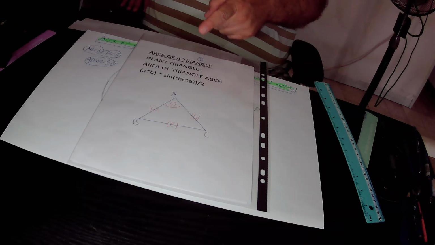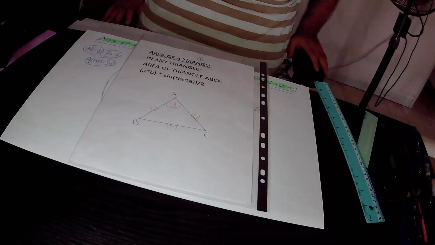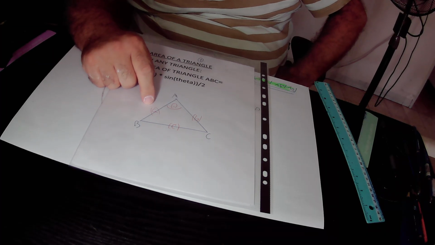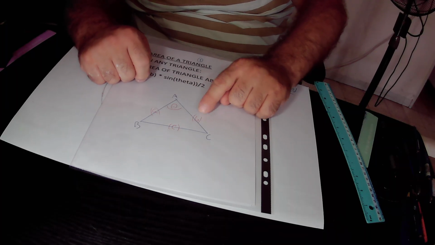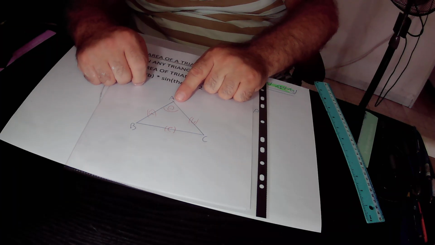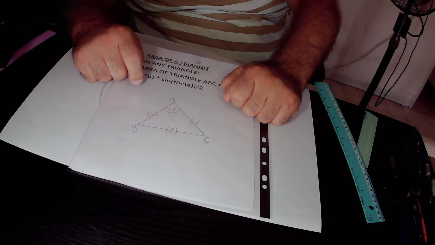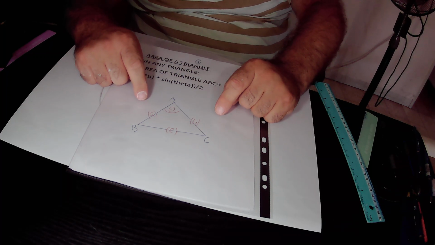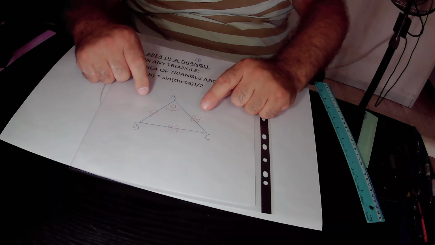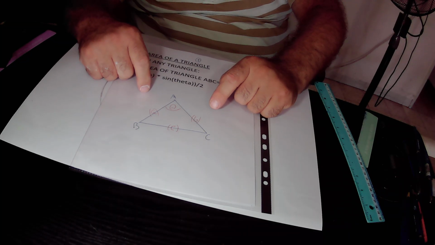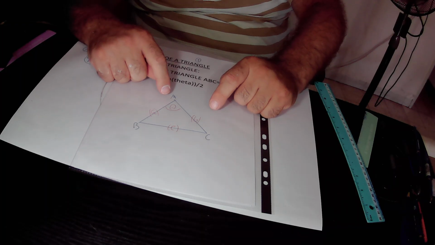Actually, this is the triangle ABC that could be any triangle. The length of side AB is A units, AC equals B units in its length, and side BC equals C units in its length. This is angle theta. So in this triangle ABC, the following equation is true: the area of triangle ABC equals A times B times sine theta over 2.